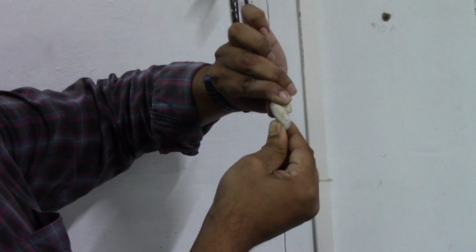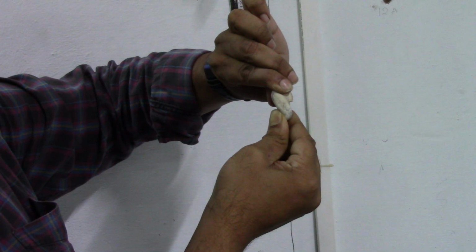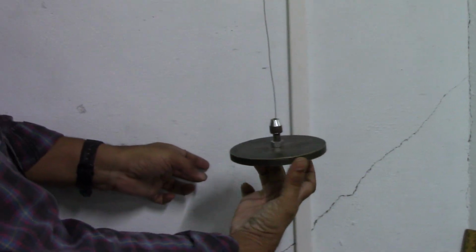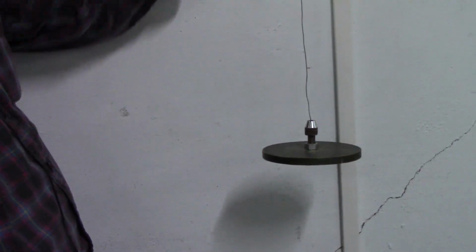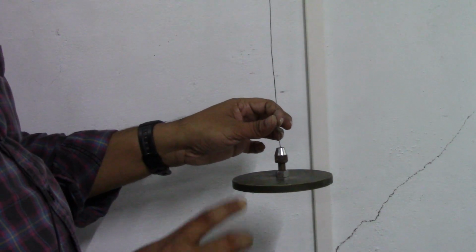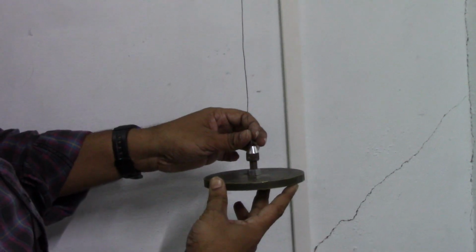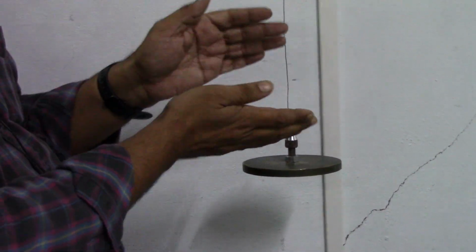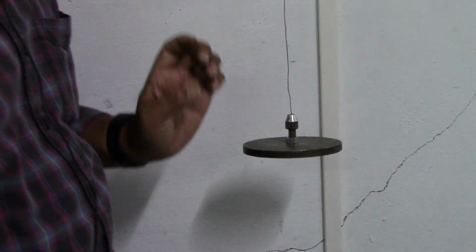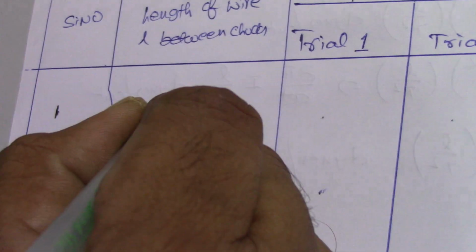So the ratio of shear stress applied to the shear strain produced is called as what? Rigidity modulus of the wire. So here I am applying the force in this direction, so that this wire is a little bit deformed. The application of stress will create a little bit of strain. So the ratio between shear stress to shear strain is called as what? Rigidity modulus. So let us start the experiment first.